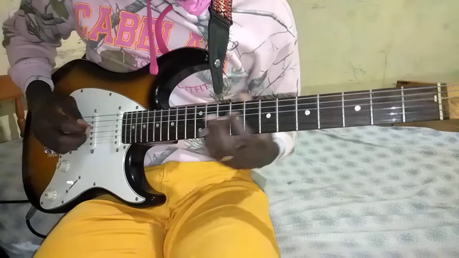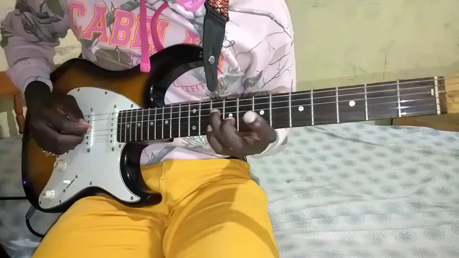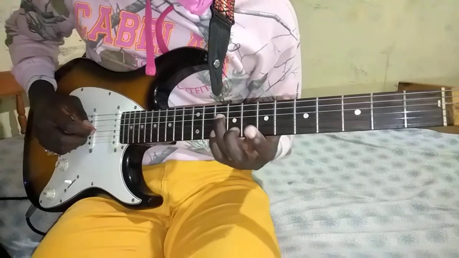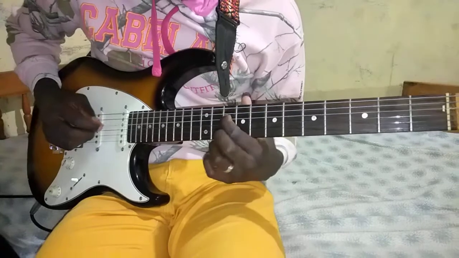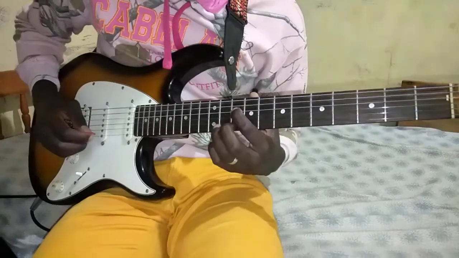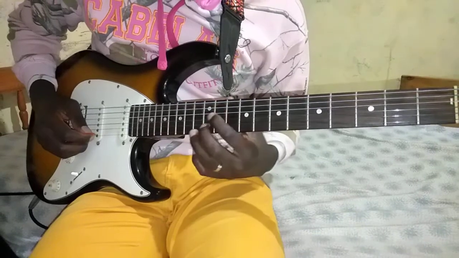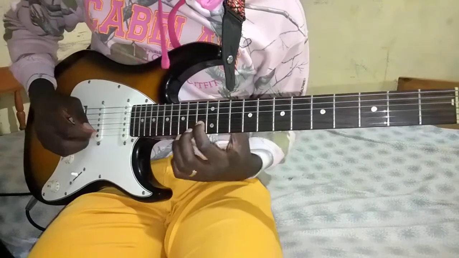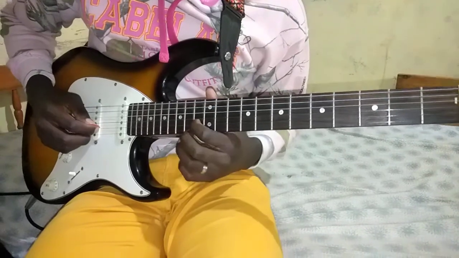The other C is on the 10th fret, string number 4. The other C is on the 13th fret, string number 2.